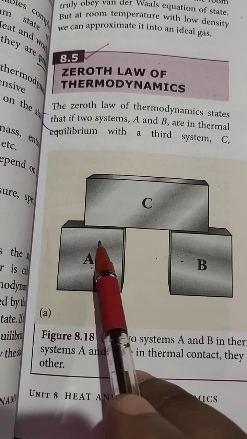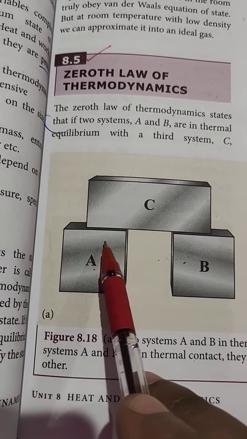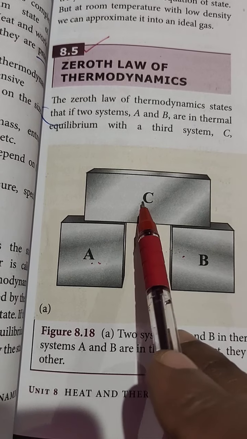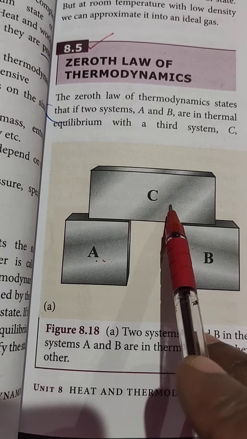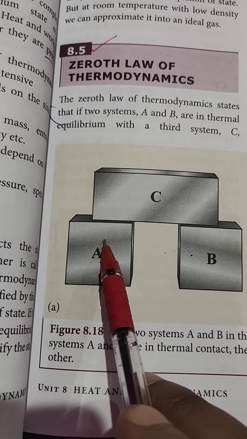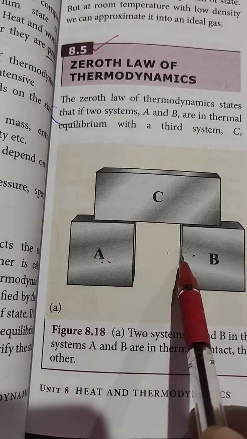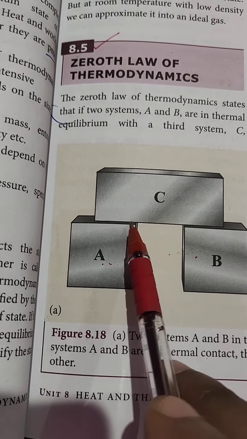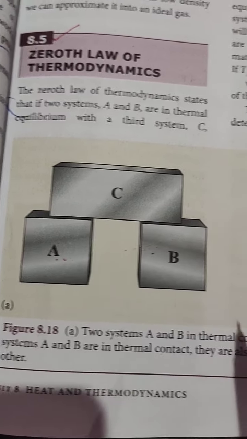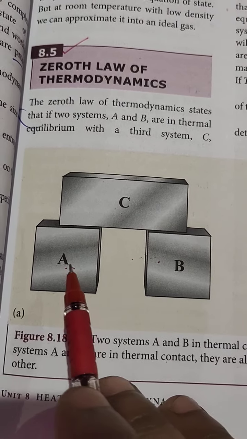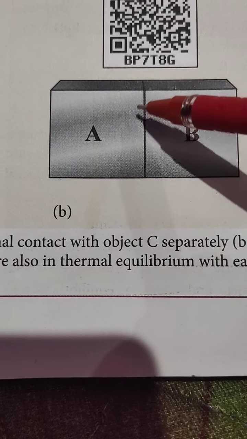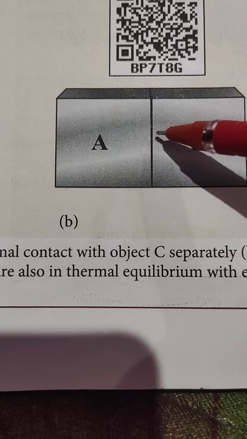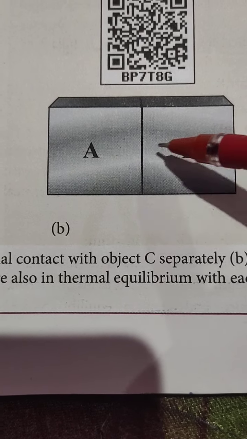After a lapse, which means a small time, system A will be in thermal equilibrium with C, and B also in thermal equilibrium with C. In these conditions, if systems A and B are kept in thermal contact, that is shown in figure 8.1b. There is no flow of heat between systems A and B, because both systems A and B are in thermal equilibrium with each other.